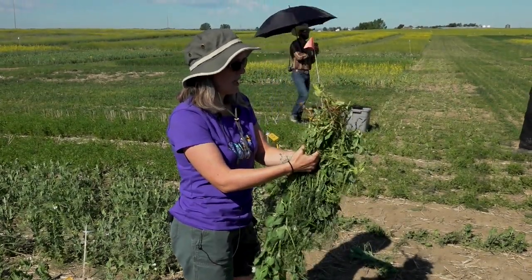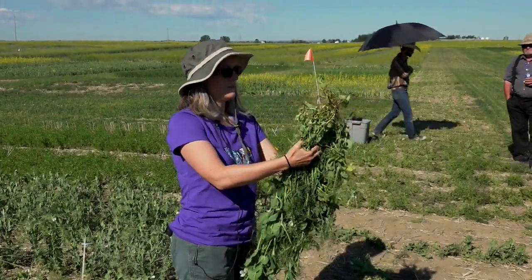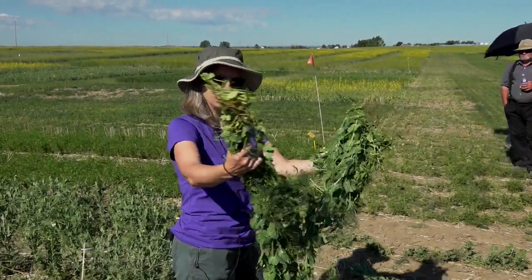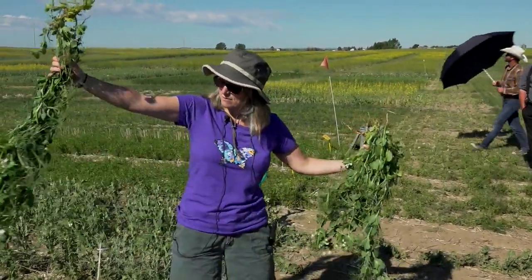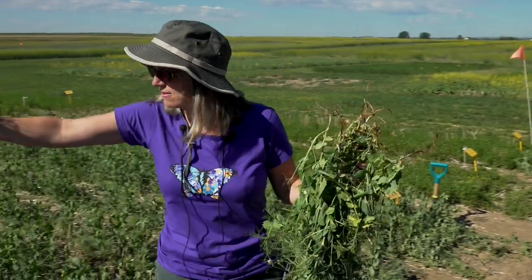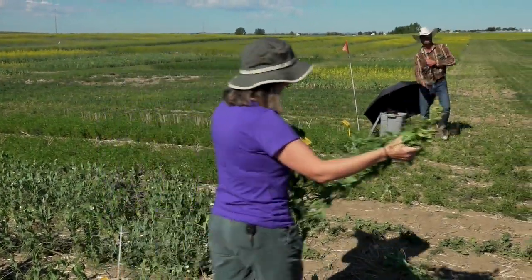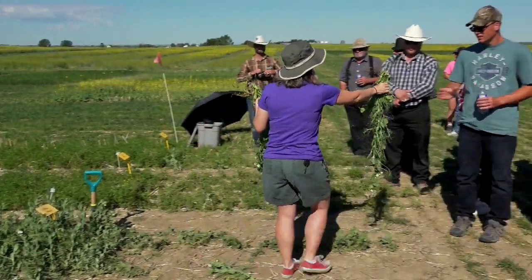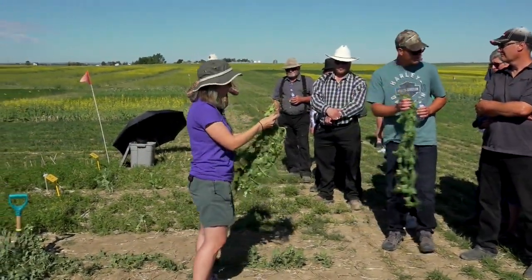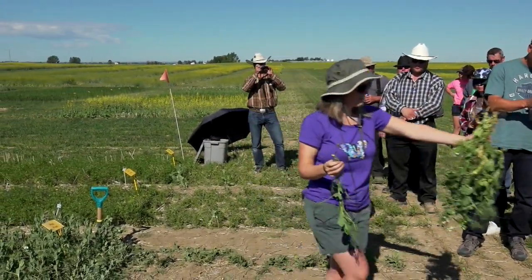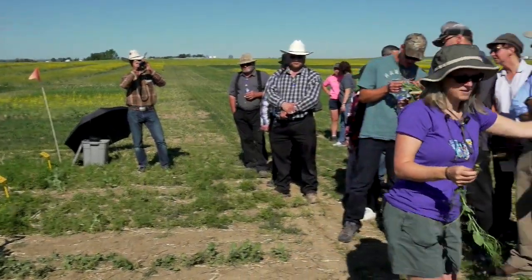When you look at the taproot, you'll see, these are all bunched together, but I'll start passing them around so people can have a look at what I'm talking about. I'll just keep one for myself. Okay, here we go.